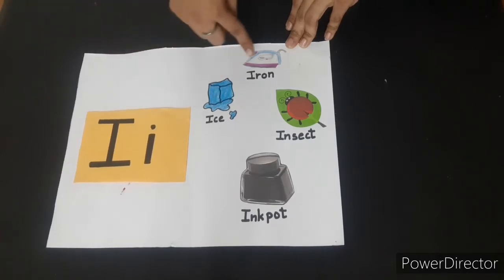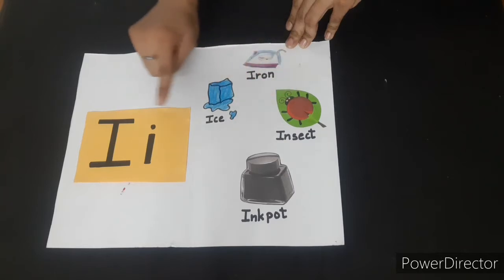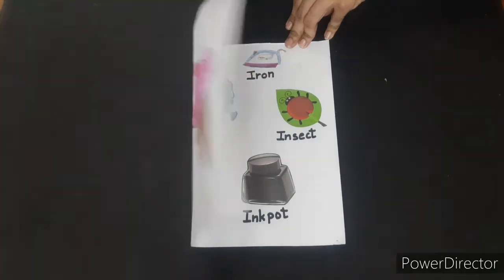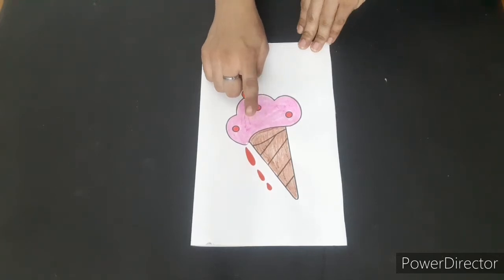I for iron. I for insect. I for ink pot. And I for yummy yummy ice cream.